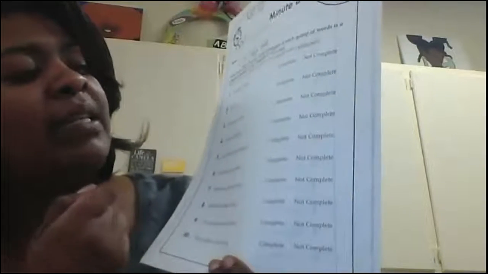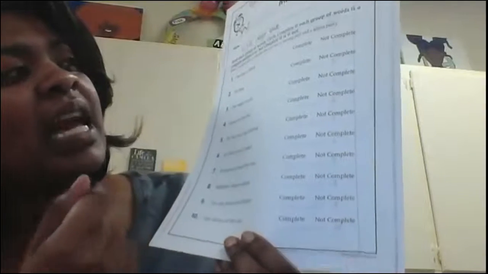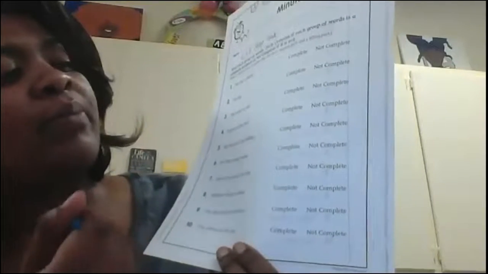Number two, the boy. Is that a complete sentence? It is not. So you're going to take your pencil and you're going to circle not complete. You're going to read the rest of the sentences or phrases and you're going to circle whether or not they are complete or not complete.